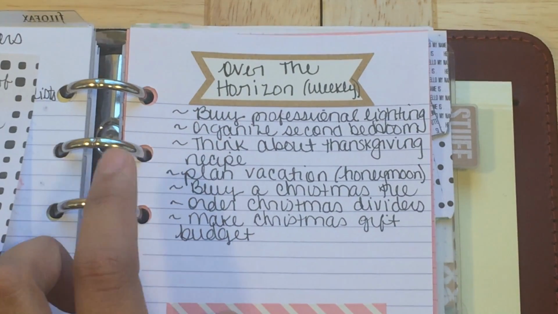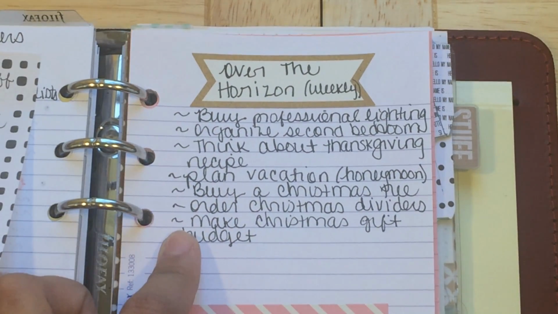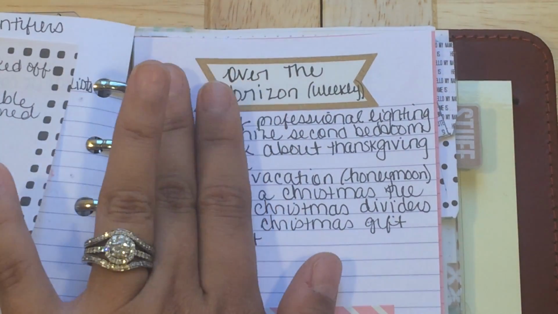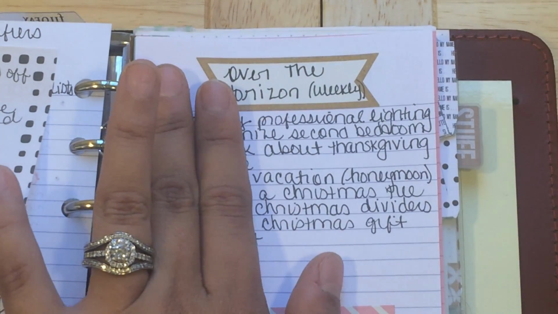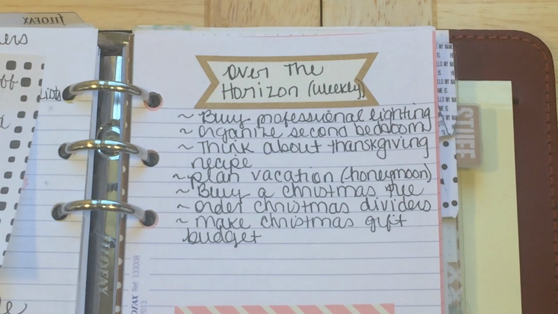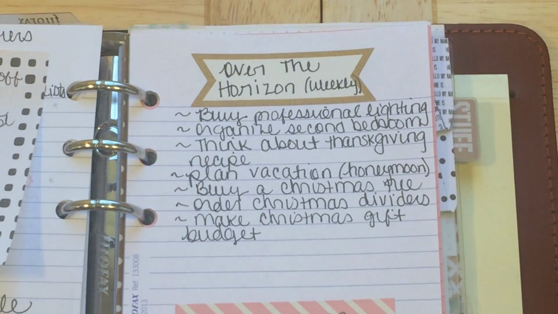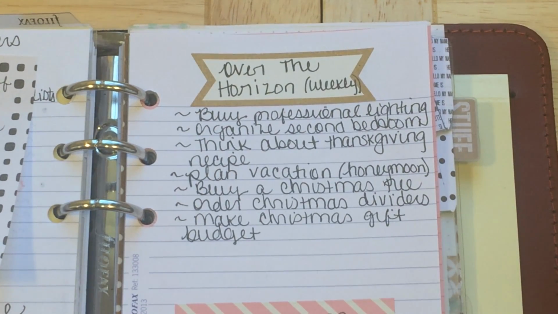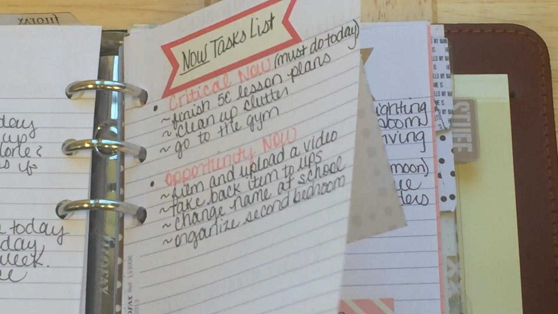Buy, think, plan, order, make. These are all verbs. Professional lighting, second bedroom, vacation, Christmas tree, Christmas dividers. When I look at that, I'm not thinking anything urgent. I'm just thinking, oh, okay, what about those things? So it's important to have a verb in front of your to-do lists.